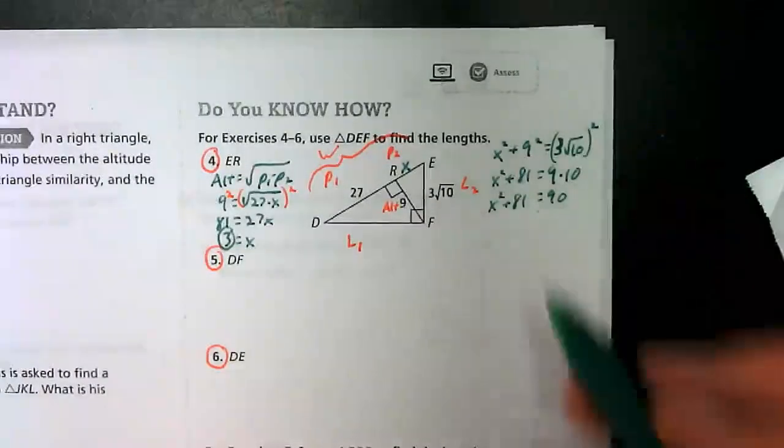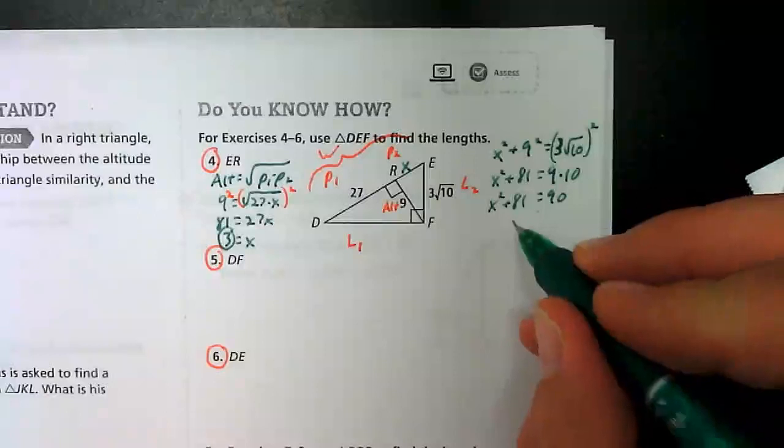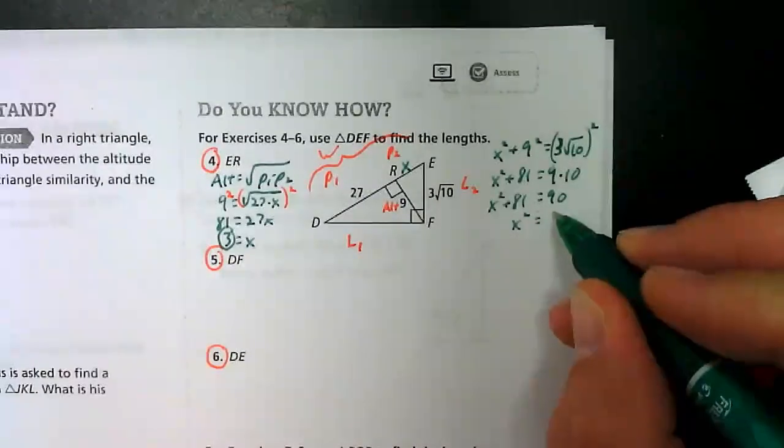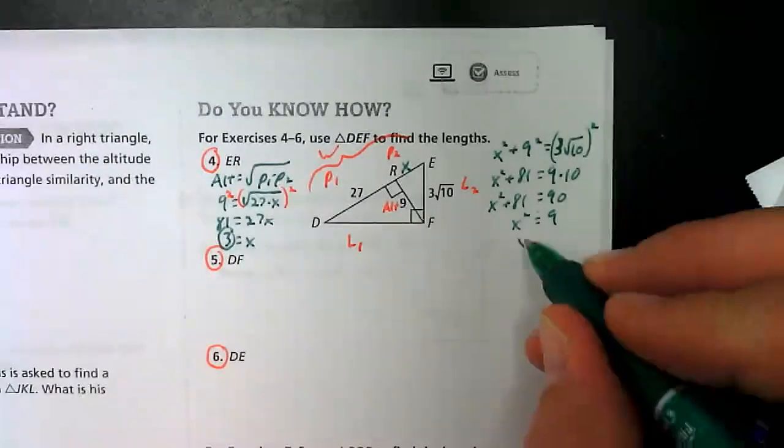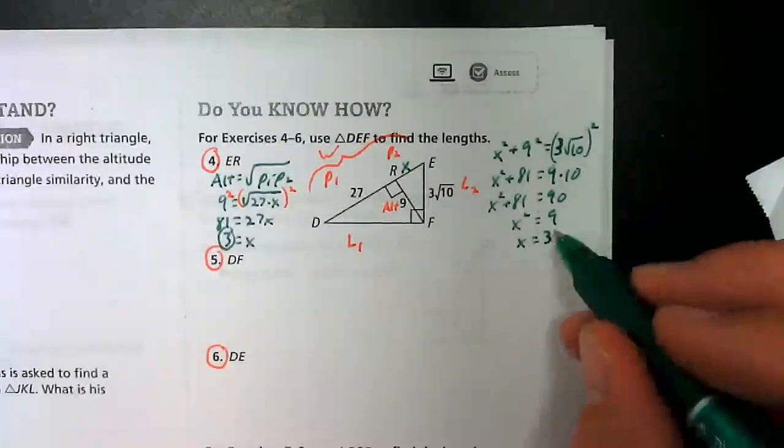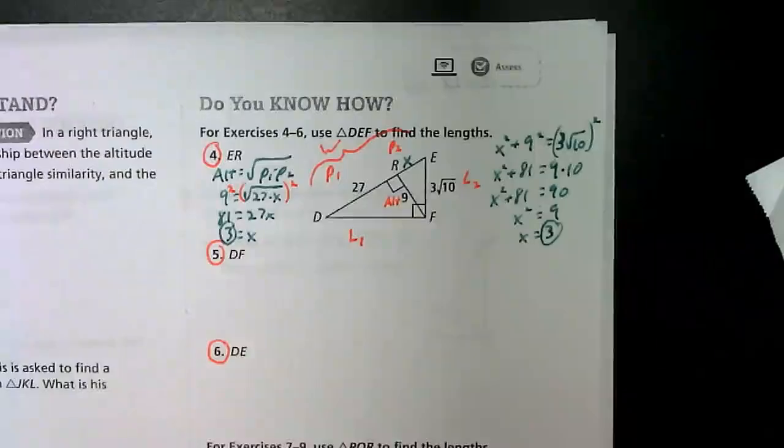This side we still have the same thing. Bring the 81 over by subtracting it. So you subtract 81 from 90, you end up with 9. Square root of that equals 3. Again, same exact answer as before.